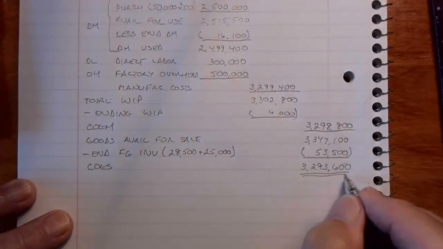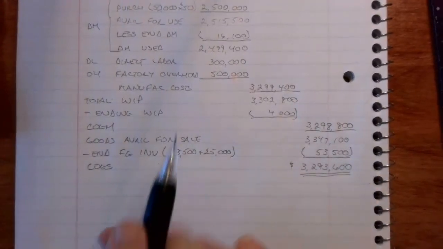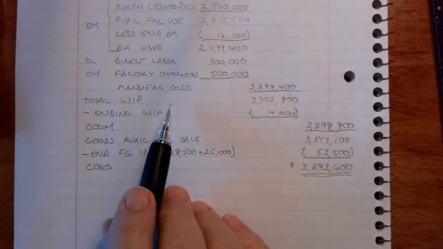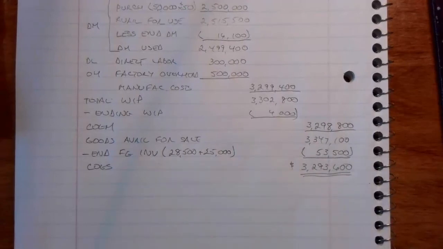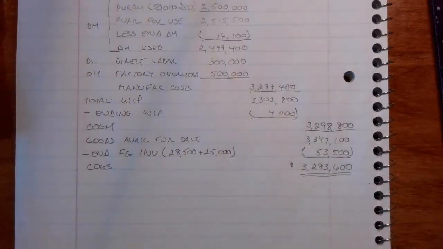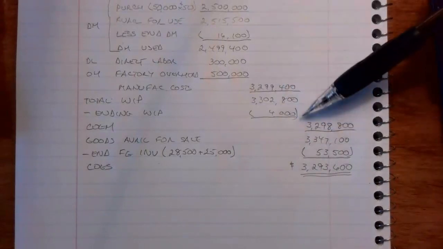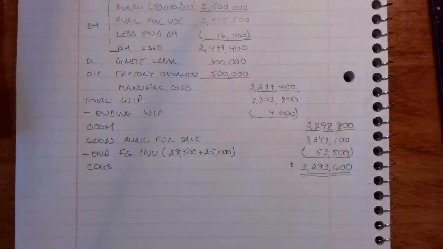So these are materials that went into production of this product, P1 and P2. It's a little tricky problem to understand, not exactly clear, but the good thing about it is the format and going through this process where you're actually filling in a cost of goods manufactured schedule and coming to cost of goods sold. That's really all it is.